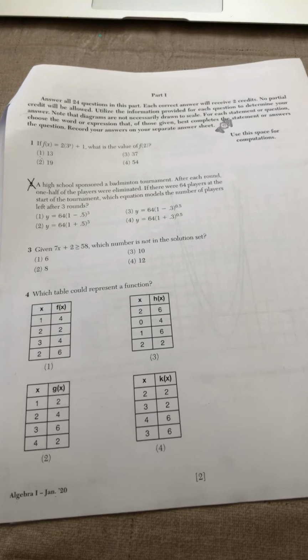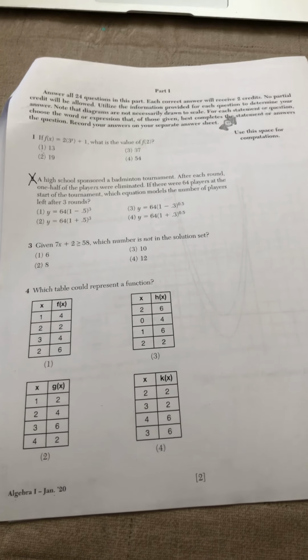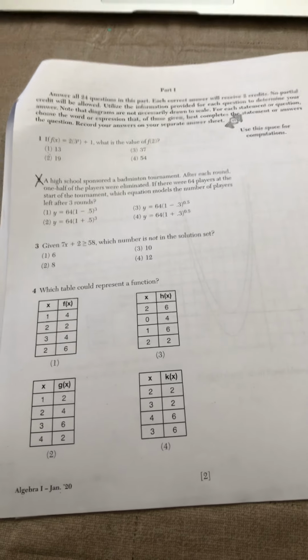Today we are going to be going over your multiple choice number 1 through 13 so you guys can have explanations and answers. So here we go.